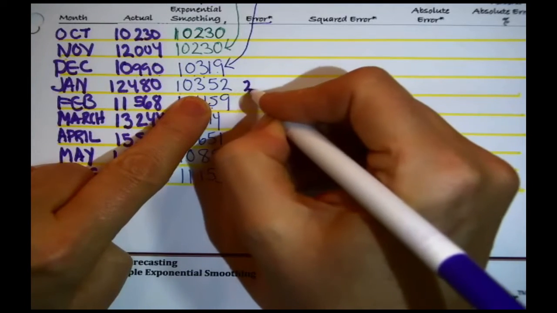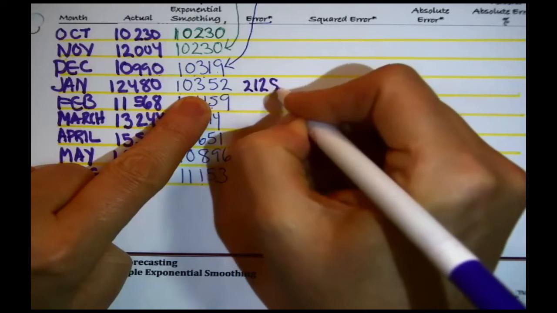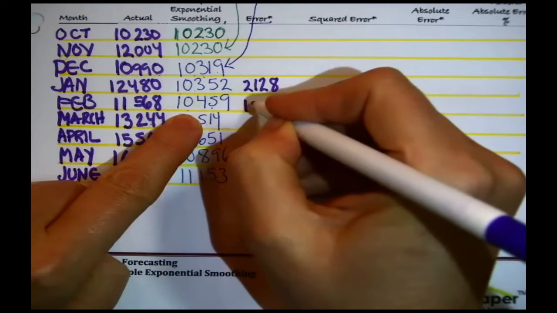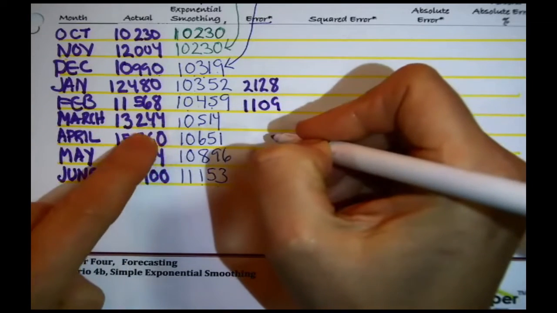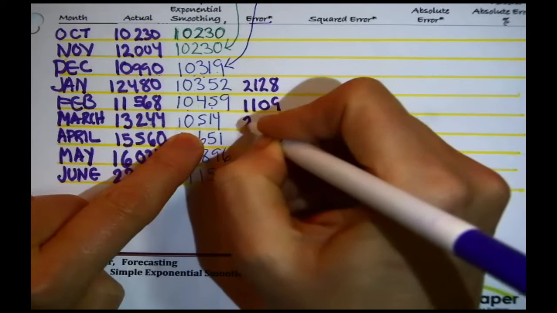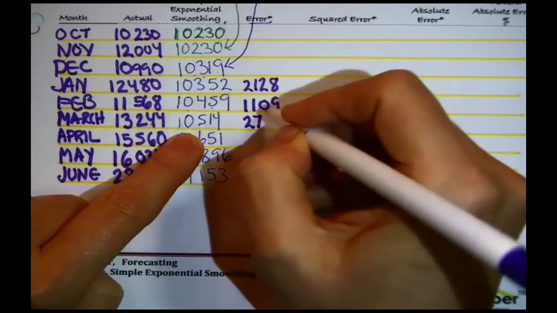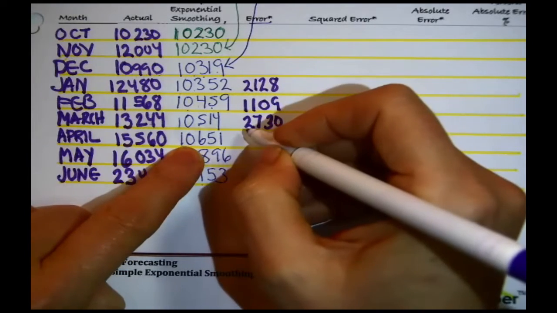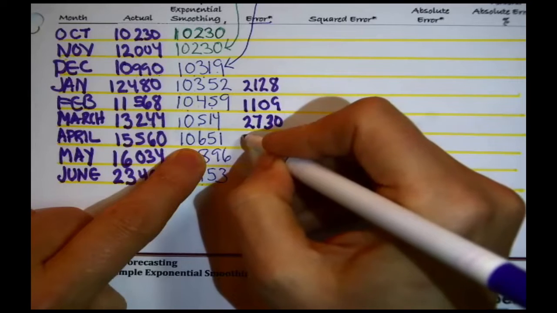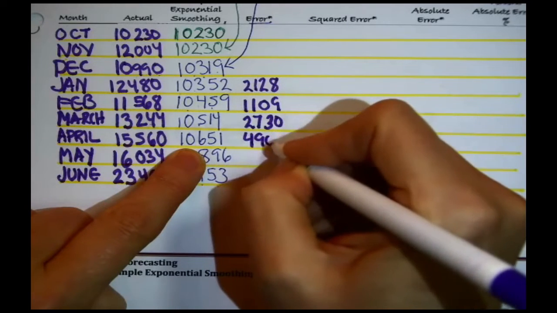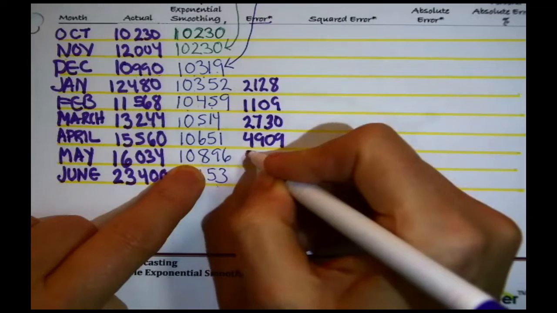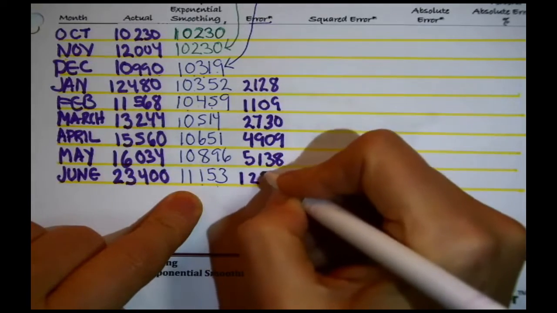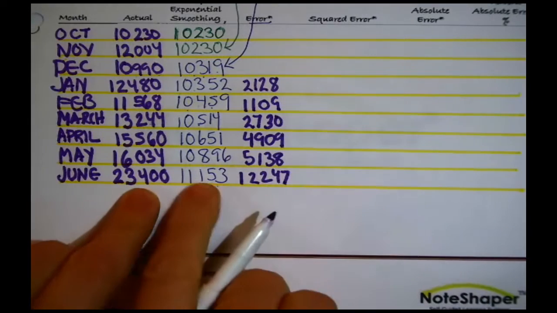The error in January was 2,128. Actual minus forecast, the error in February was 1,109. Actual minus forecast, the error in March was 2,730, excuse me. The actual minus forecast for April reveals an error of 4,909. In May, 5,138. And in June, 12,247. Ooh, we were like way off in June.